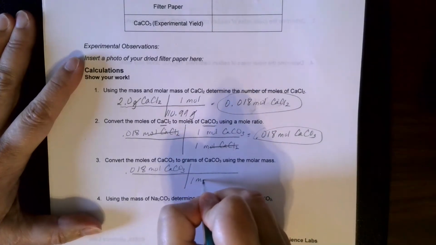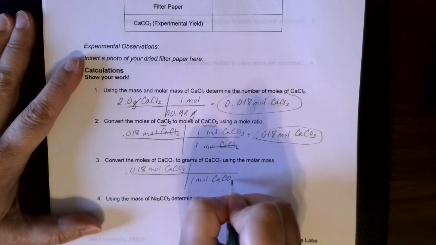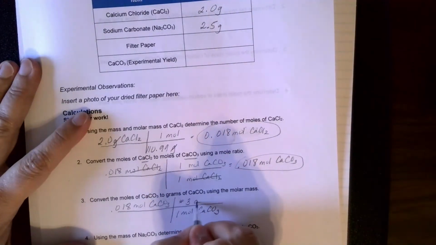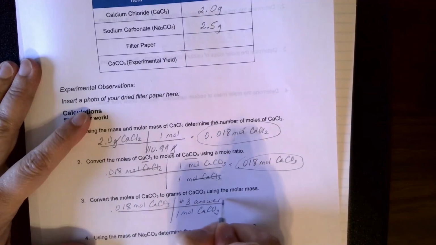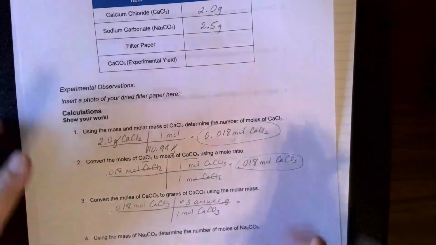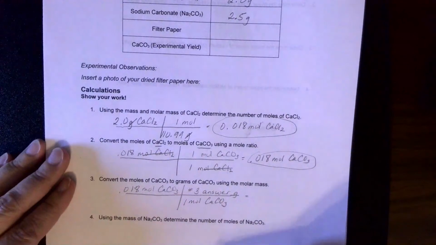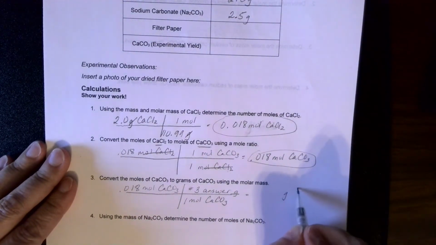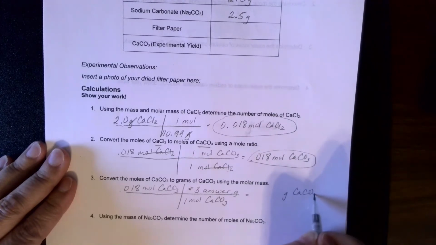So 1 mole of calcium carbonate, and the molar mass you're going to find in number 3. So your number 3 answer there in grams is going to go there. And then you'll label this grams of calcium carbonate.